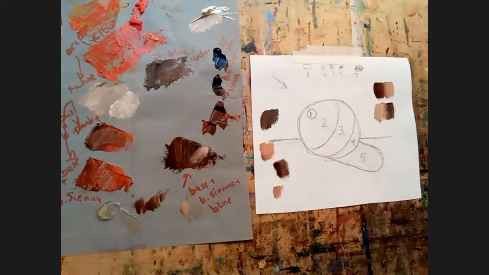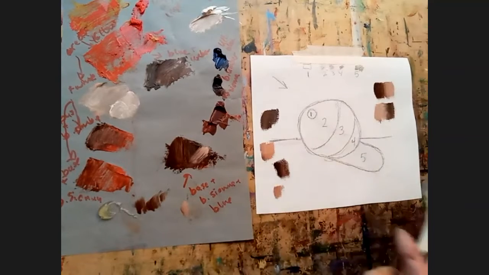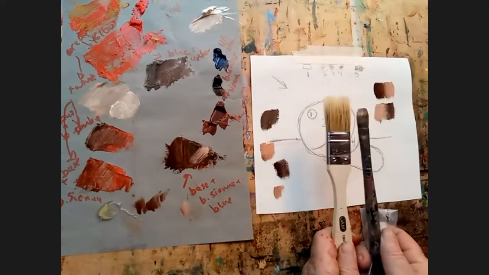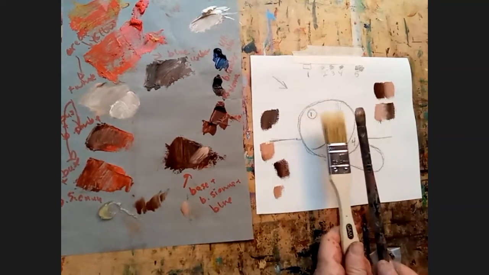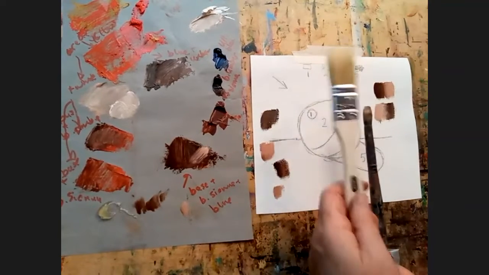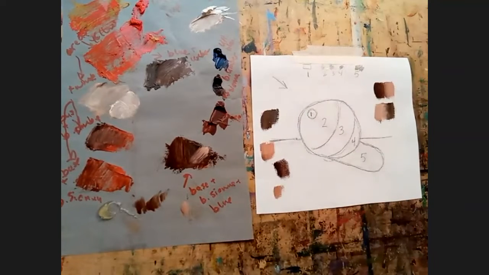When we start working on big paintings, I'll have you do everything with this brush, but I'm not doing that to you yet. This usually makes everybody go insane, this one. I'm not gonna make you do this yet, but we are going to this, kind of a medium size, bigger brush.